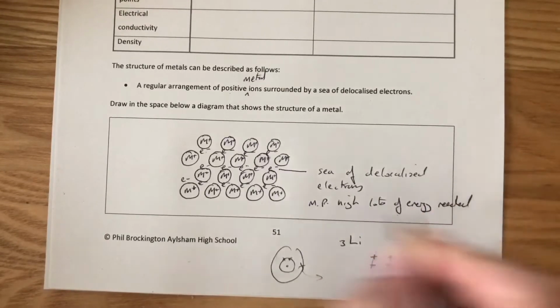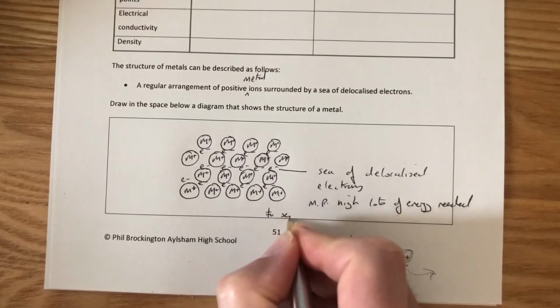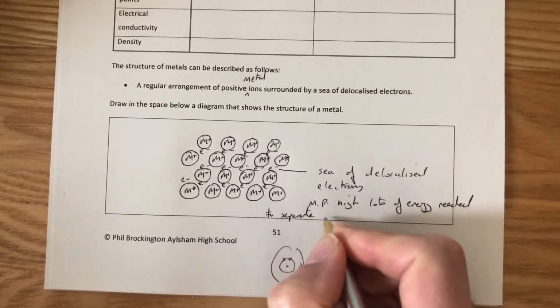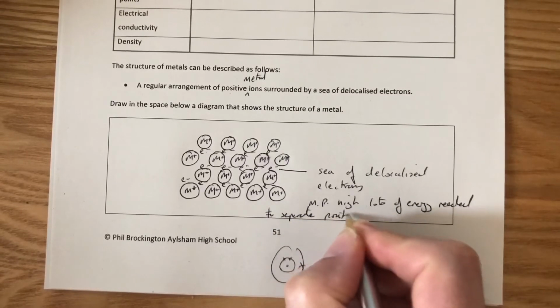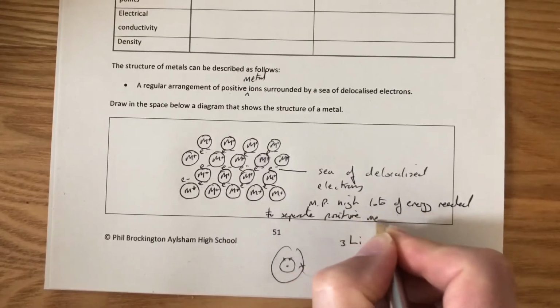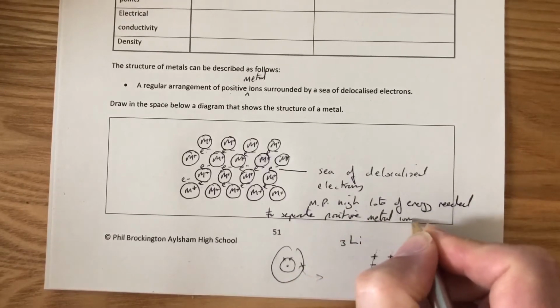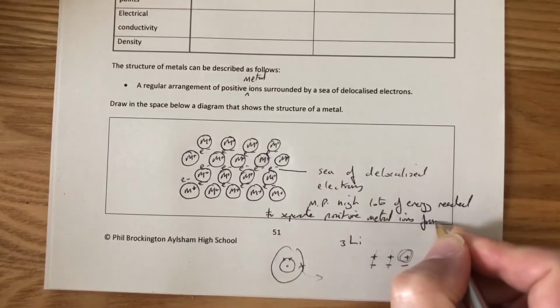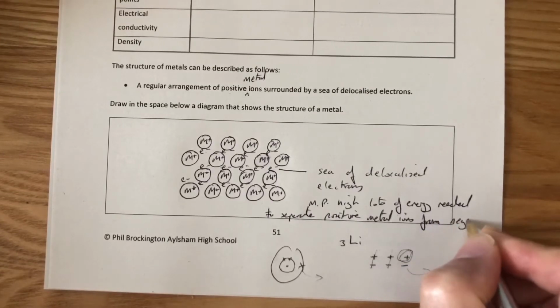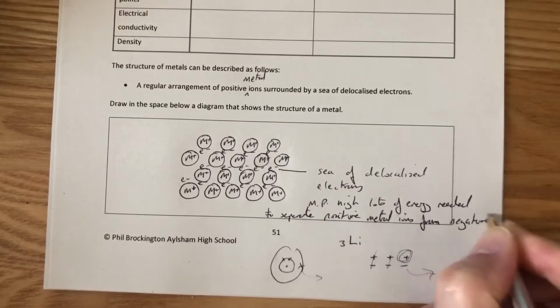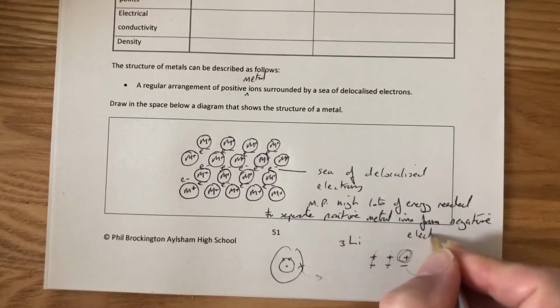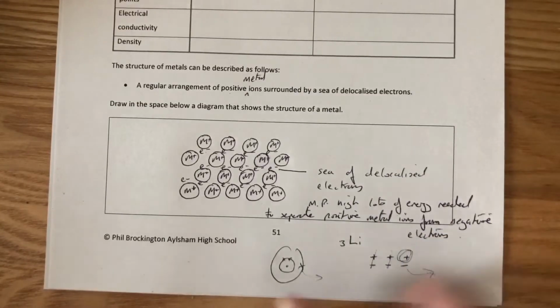needed to separate positive metal ions from negative electrons. Okay, so that's the structure of a metal. Next question.